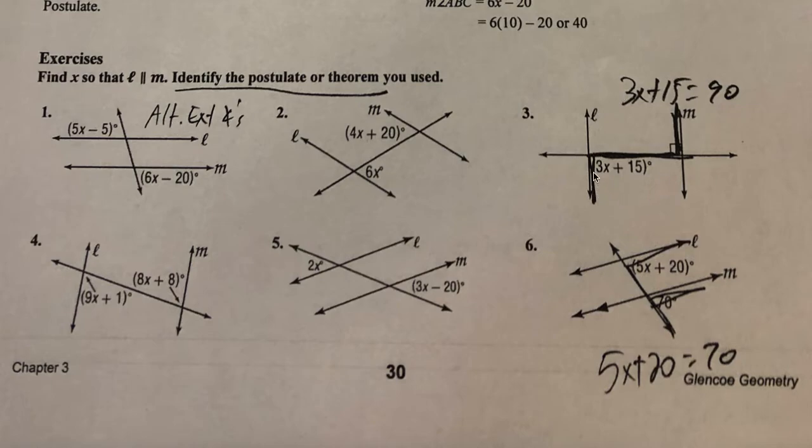Same thing here on number 3. It's kind of a funky looking Z, but you've got this 90-degree angle and 3x plus 15. They're alternate interior. 3x plus 15 equals 90. Solve for x. Jump down here to 6. You got corresponding angles right there, 5x plus 20 and 70. So I'll set them equal to each other and go.